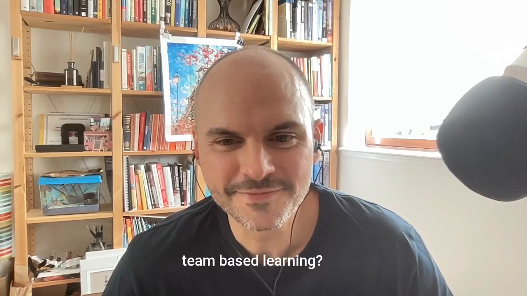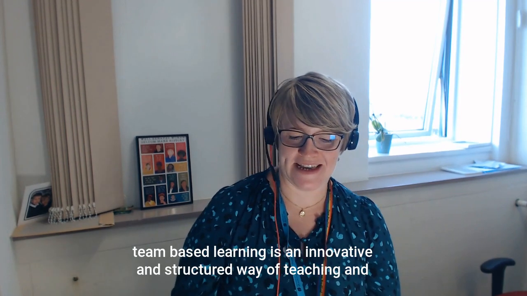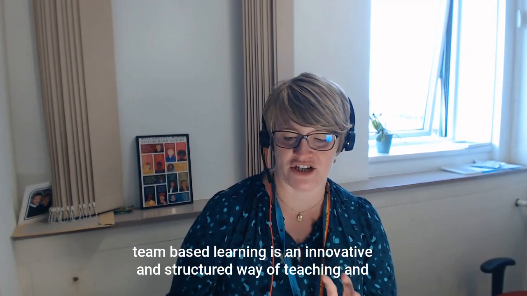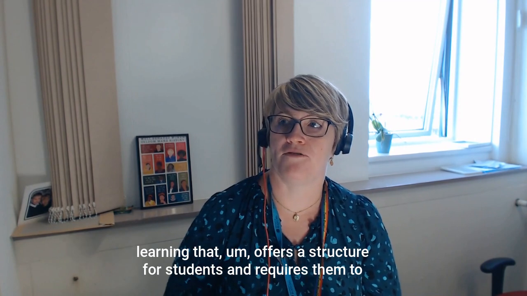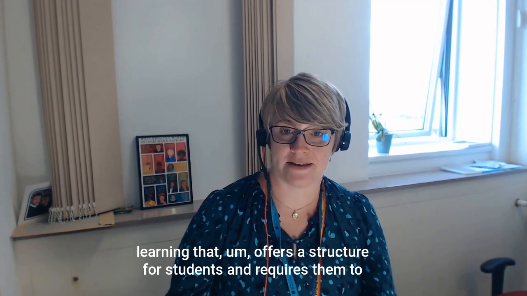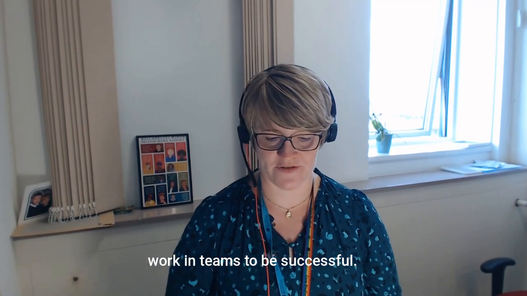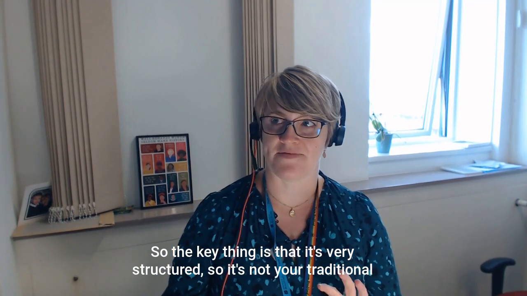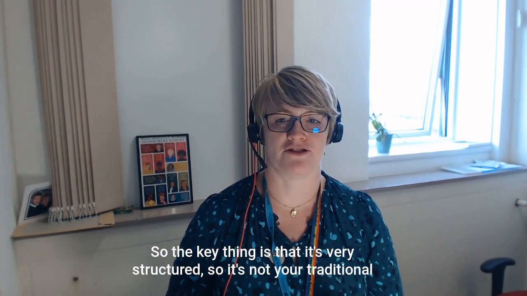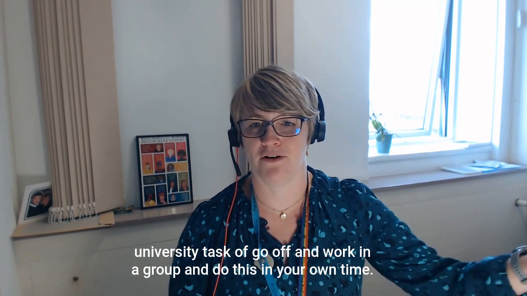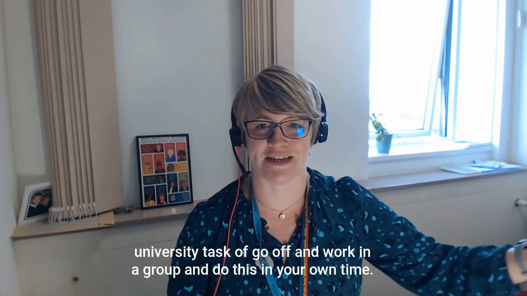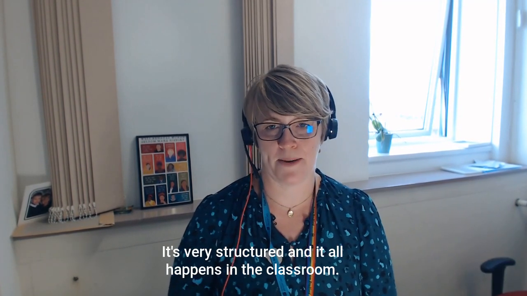What is team-based learning? Team-based learning is an innovative and structured way of teaching and learning that offers a structure for students and requires them to work in teams to be successful. So the key thing is that it's very structured. So it's not your traditional university task of go off and work in a group and do this in your own time. It's very structured and it all happens in the classroom. So that's the brief summary.